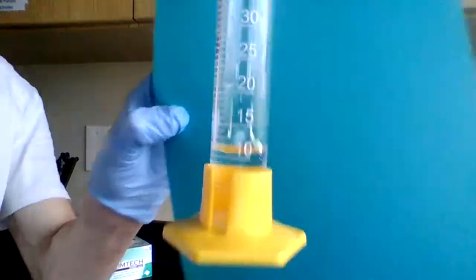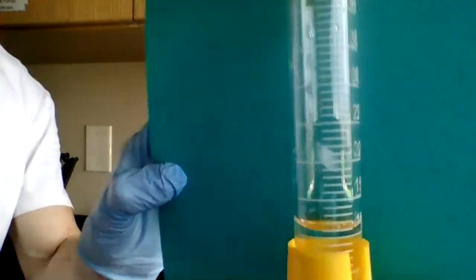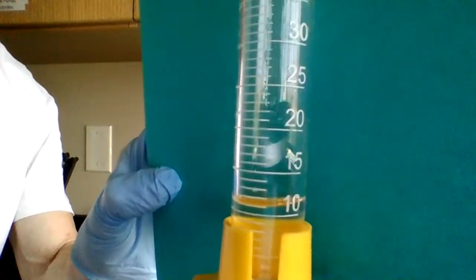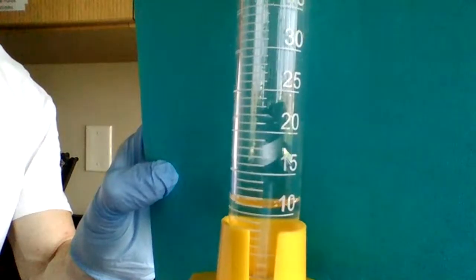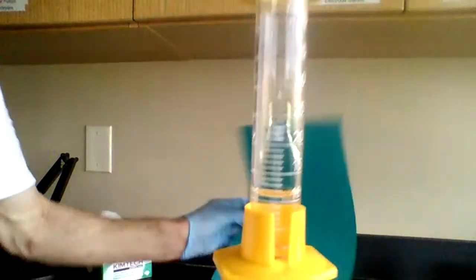If you look carefully at it, I'll put this blue backing behind it. You can see that the volume is pretty close to 11 mL.